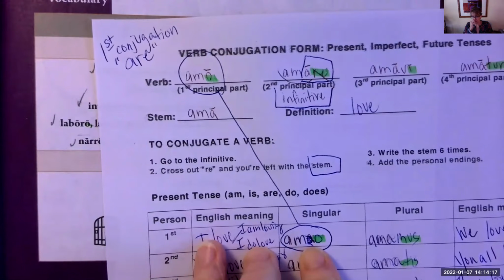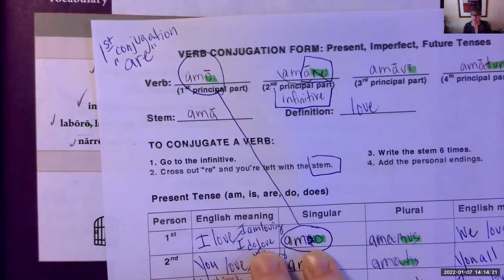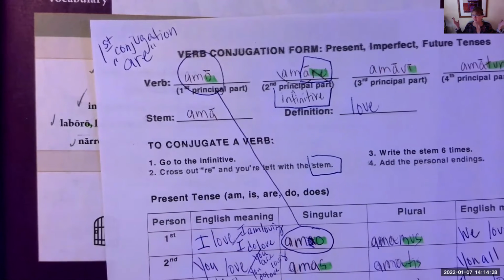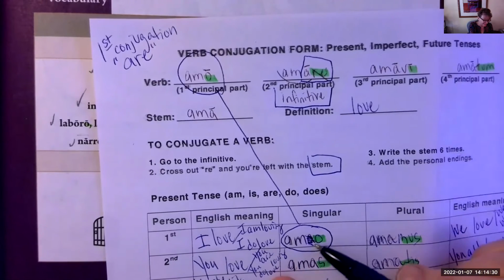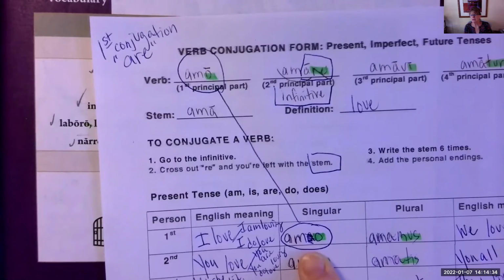I'll tell you why. They didn't want to say it. They just said, we don't like it. We don't want to say it. We're not going to say amao. We're going to say ama. We're going to get rid of it. And I guess they did because it's gone. So don't say it or you'll be wrong. But eventually you'll figure it out.